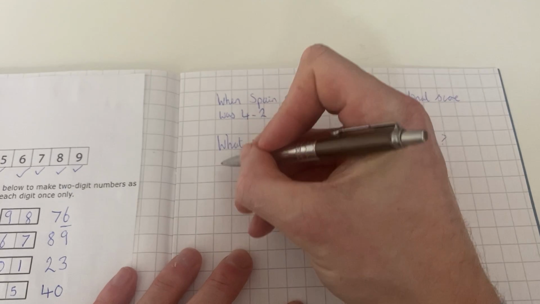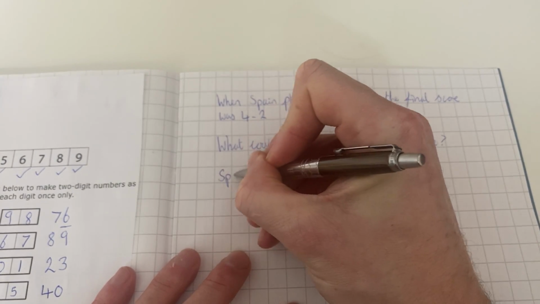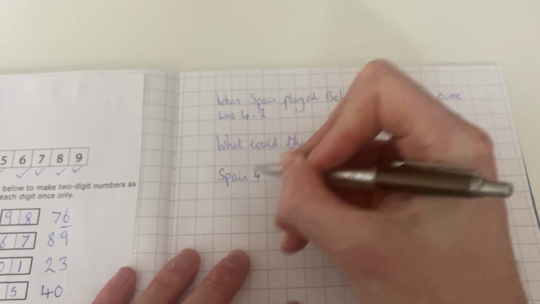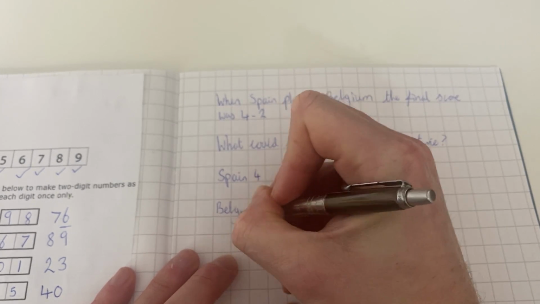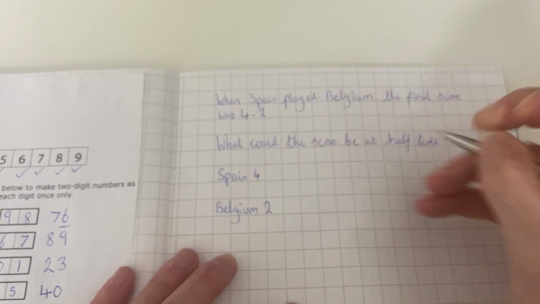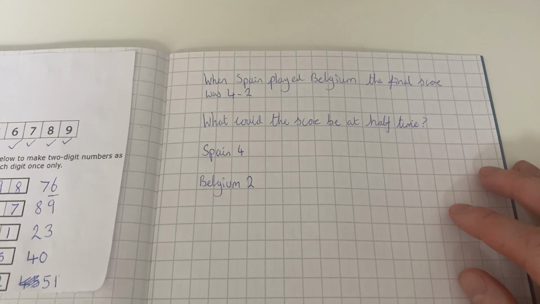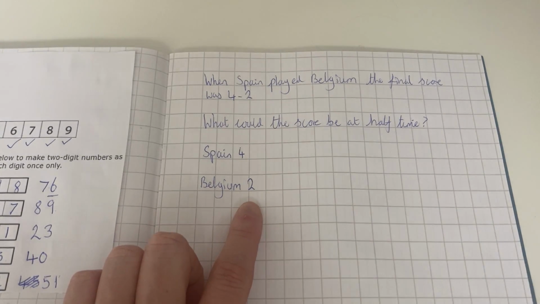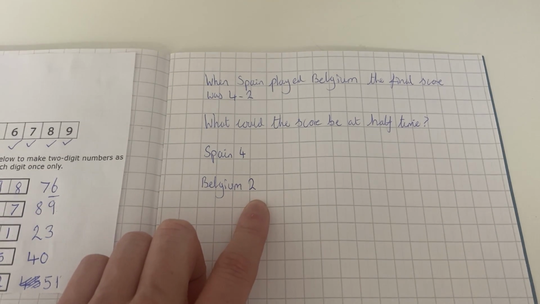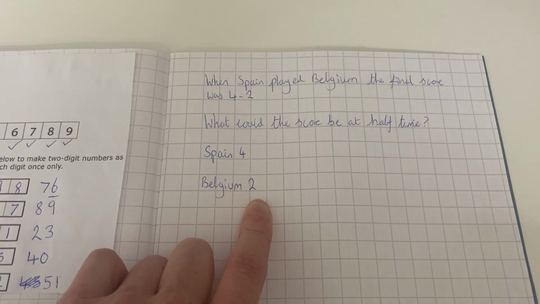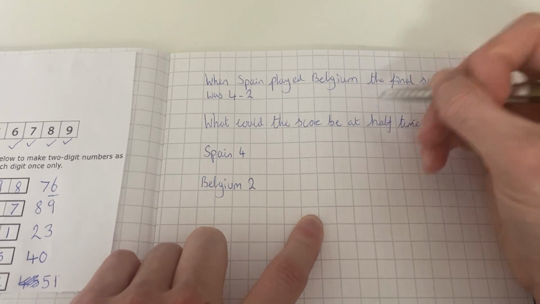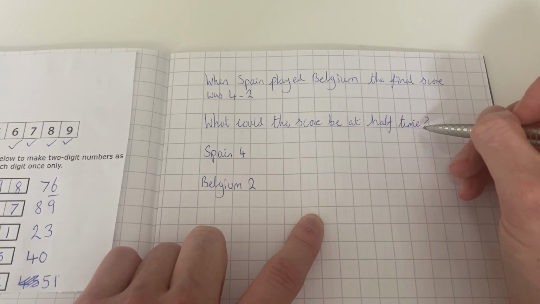Now you must remember that Spain scored 4 and Belgium scored 2. So that means the amount scored in your predictions cannot be greater than 2 for Belgium. I'm going to start off to give you an example. There are quite a lot of answers, more than 10. I'm not going to tell you how many exactly, but there's more than 10. And it's what could the score be at half time?